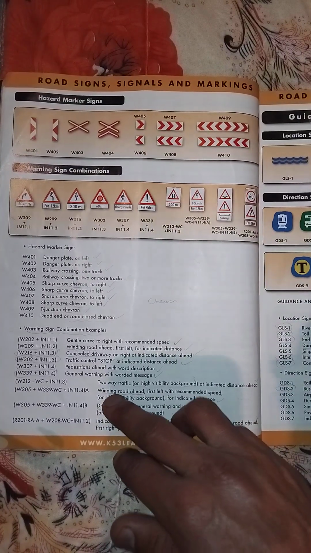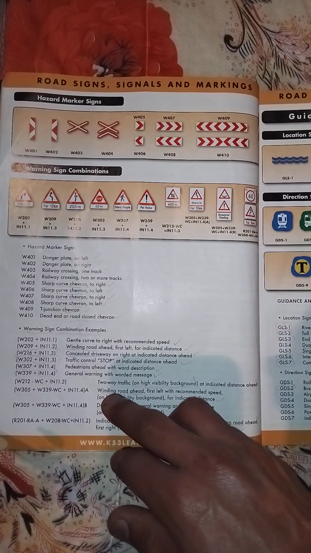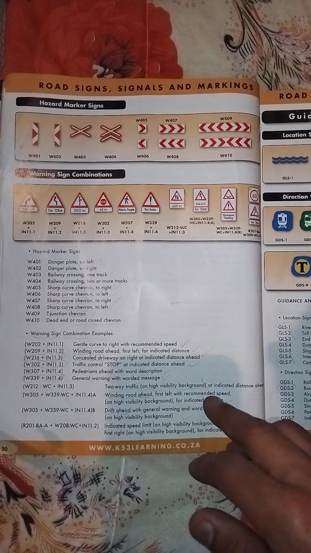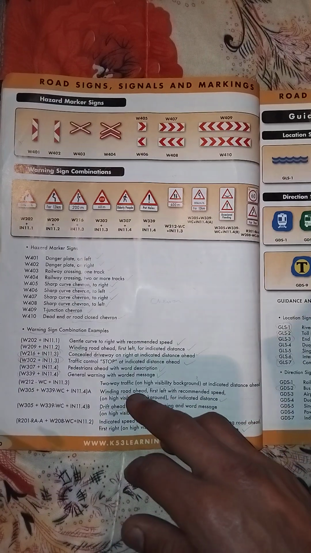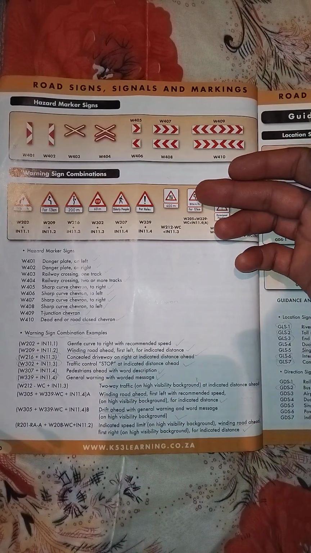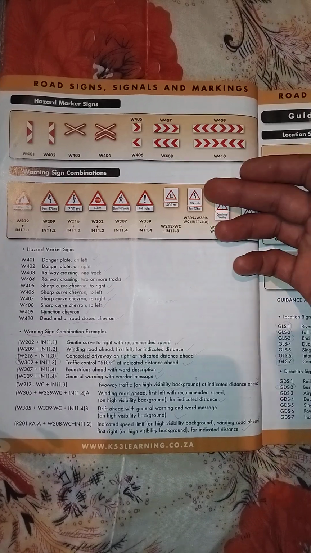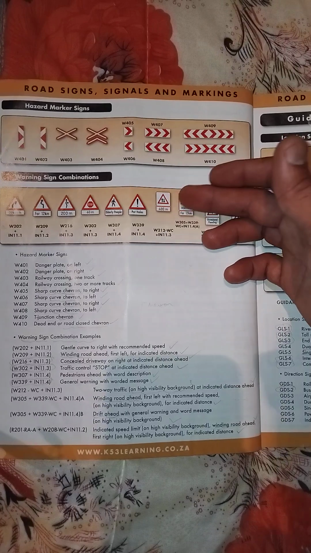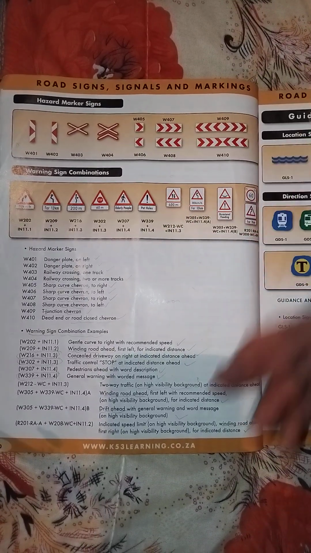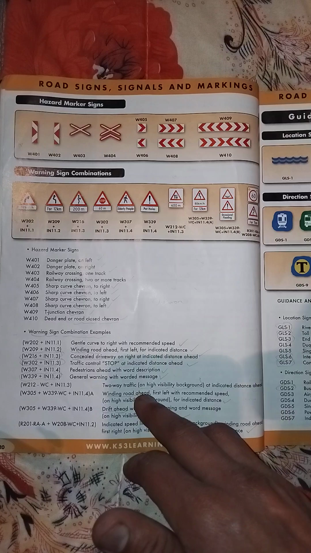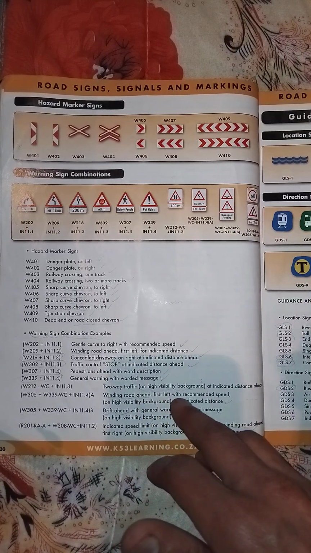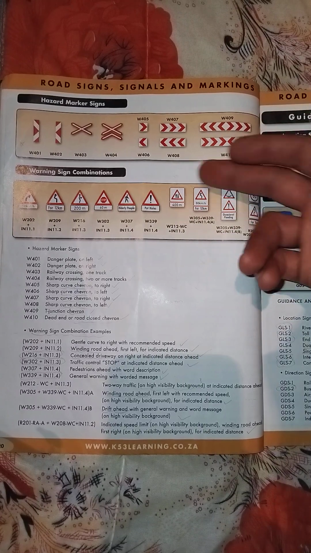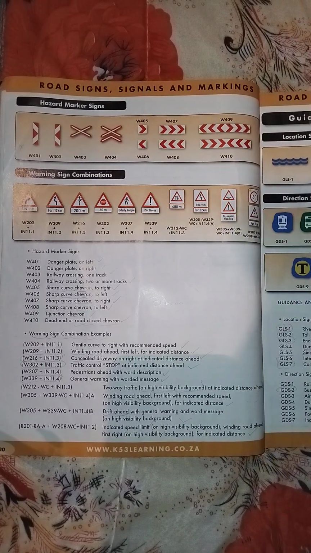And then the next one is winding road ahead, first left with recommended speed. So there's a winding road, and that winding road is first left, so the road is making a turn to your left first. You're allowed to drive 80 kilometers per hour in that area.